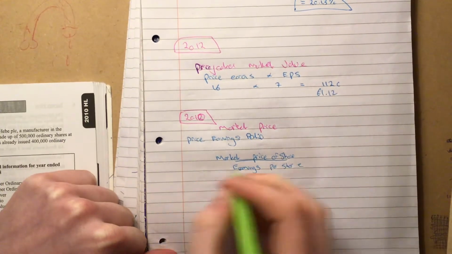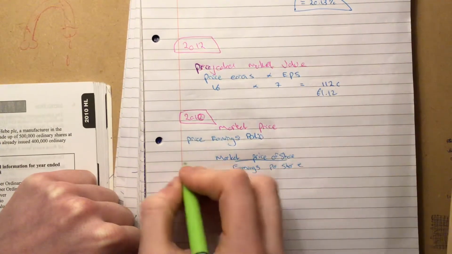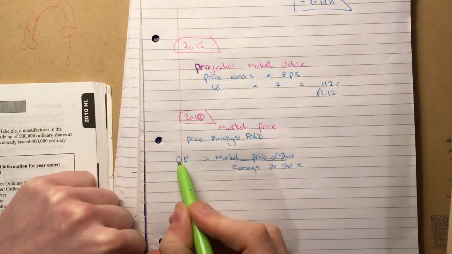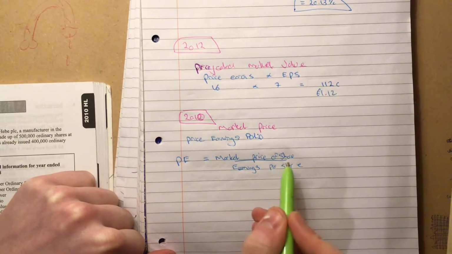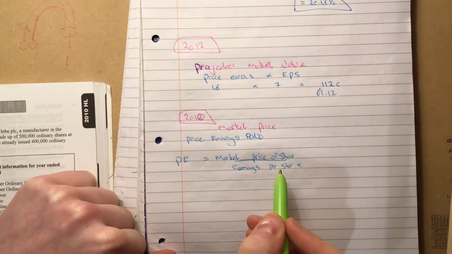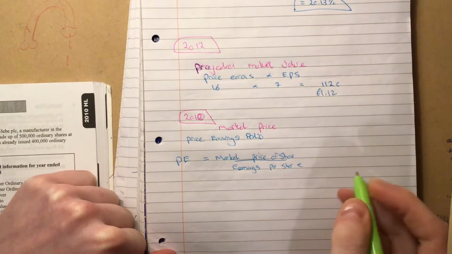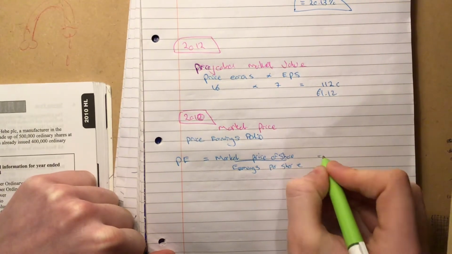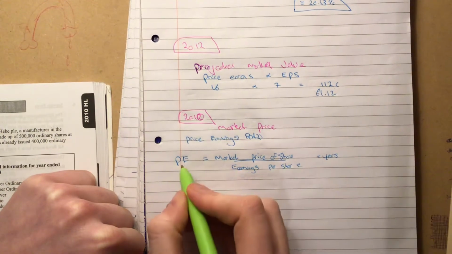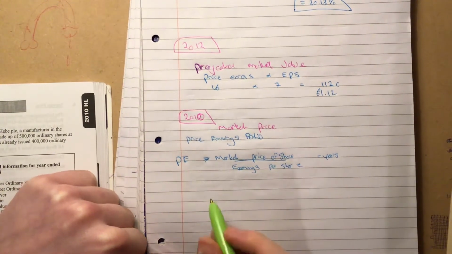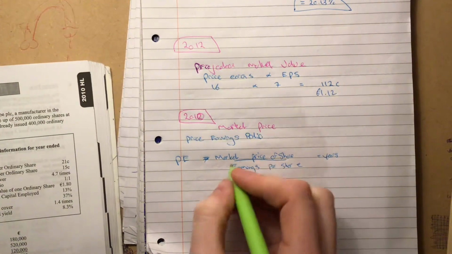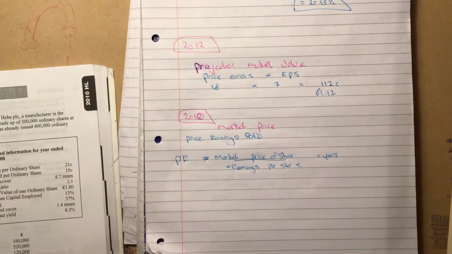So that's just how it's written. Price earnings equals market price of share over earnings per share. Nice and handy. And that normally is equal to years. Is that okay? So, scribble that out. Now, what details are we given? Okay, so earnings per share, we can calculate that. So we're going to do that first. That's the first thing that we're going to do.